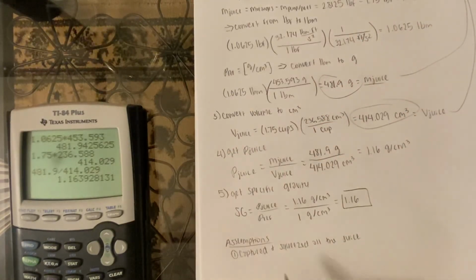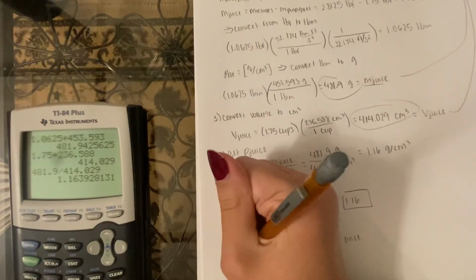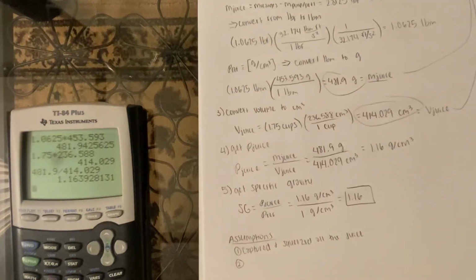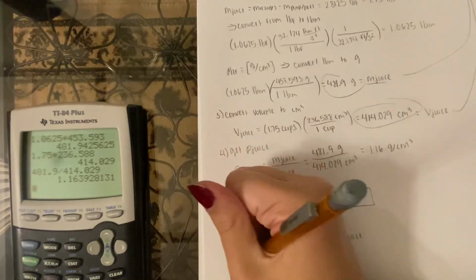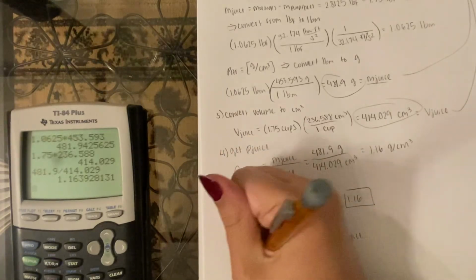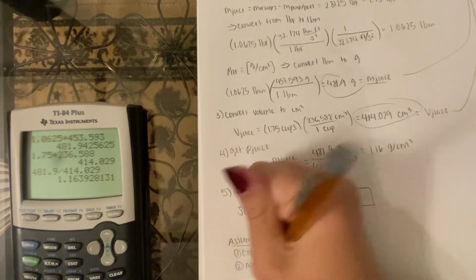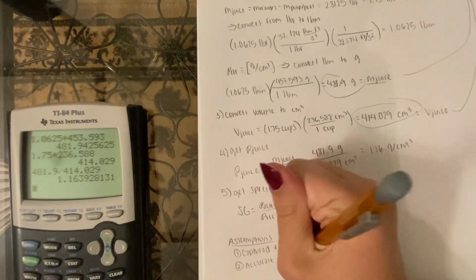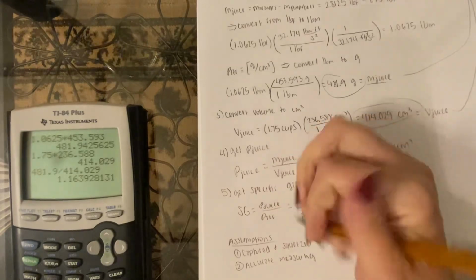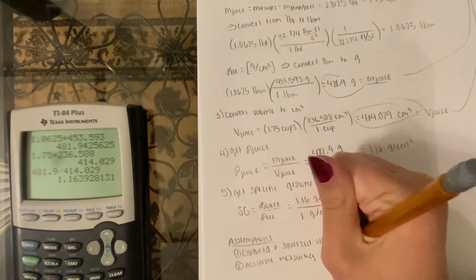But since we assumed this, it made this problem easier. And then our second assumption would actually be that we were able to accurately measure all of these weights and volumes. So it would be that we have accurate measuring devices with no uncertainty.